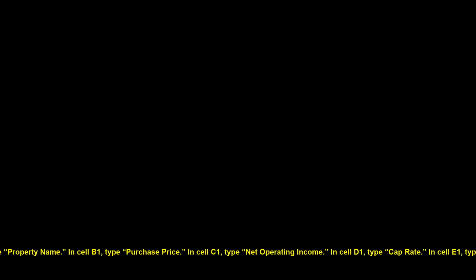Today we'll learn how to set up tracking cap rates with Excel templates, a beginner guide, step by step clearly. Open Excel and create a new workbook. Name the first sheet Cap Rate Tracker. In cell A1, type property name. In cell B1, type purchase price.